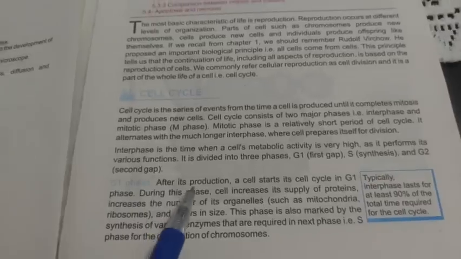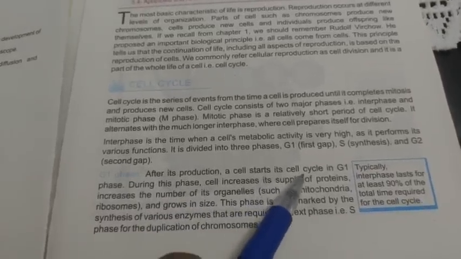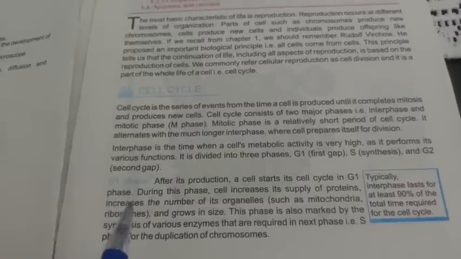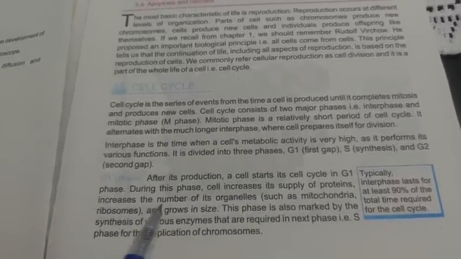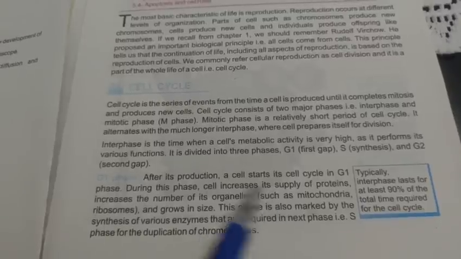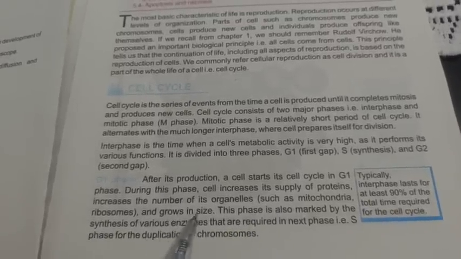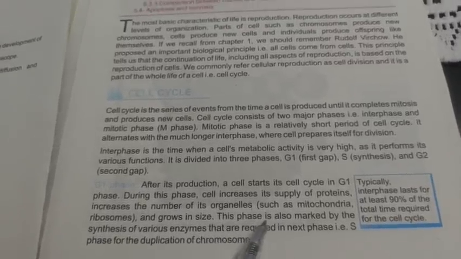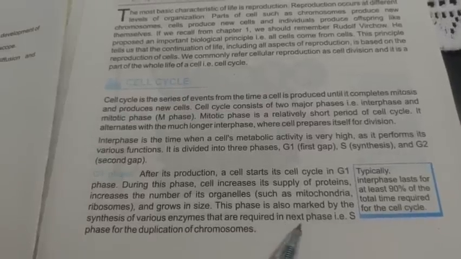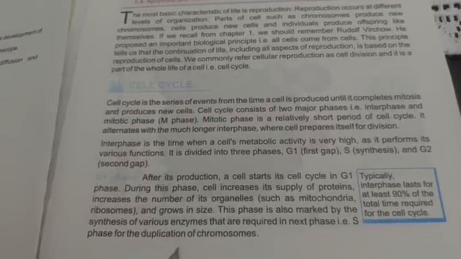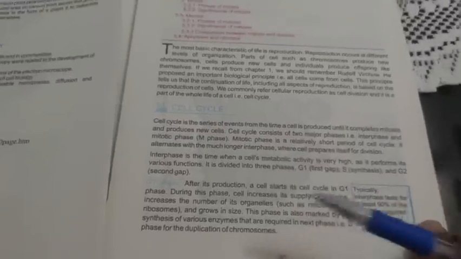G1 phase. After its production, a cell starts its cell cycle in G1 phase. During this phase, the cell increases its supplies of protein, increases the number of its organelles such as mitochondria and ribosomes, and grows in size. This phase is also marked by the synthesis of various enzymes that are required in the next phase, the phase for the duplication of chromosomes.